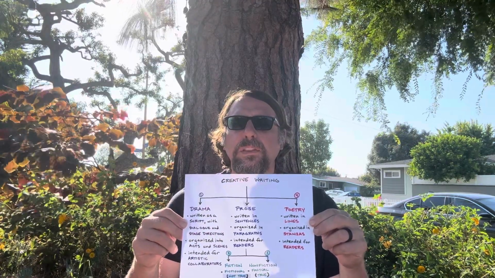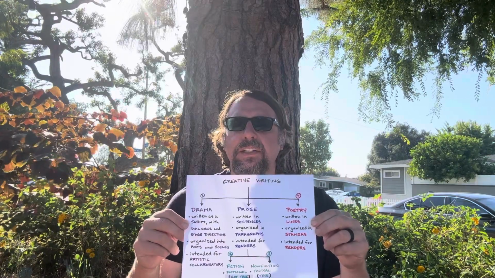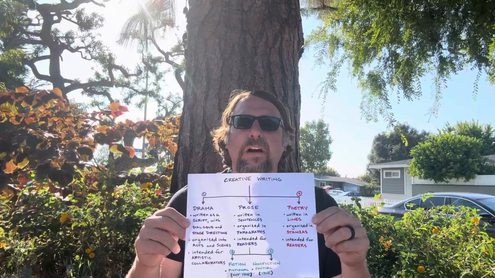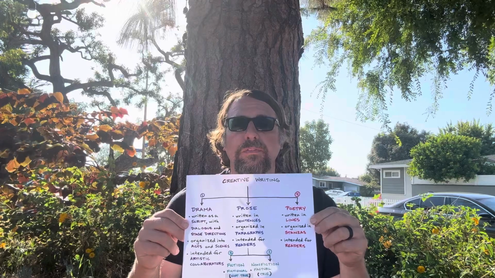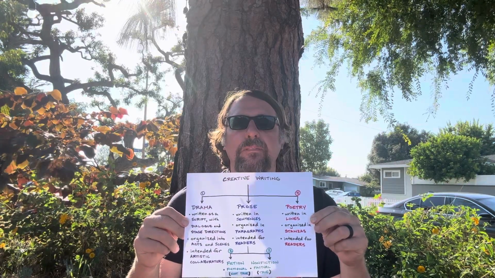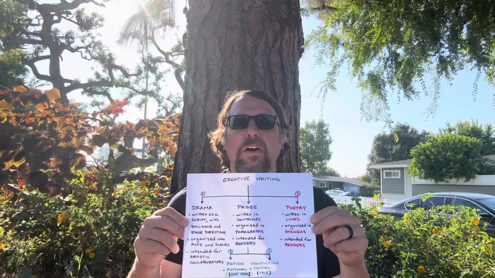Wait, what's a genre of creative writing? And the singular, plural forms of fiction. Our list of the similarities of fiction and nonfiction starts out with the fact that they are both forms of prose. The subsequent bullet points on that list of similarities are that both fiction and nonfiction are written in sentences, organized into paragraphs, and intended for an audience of readers.